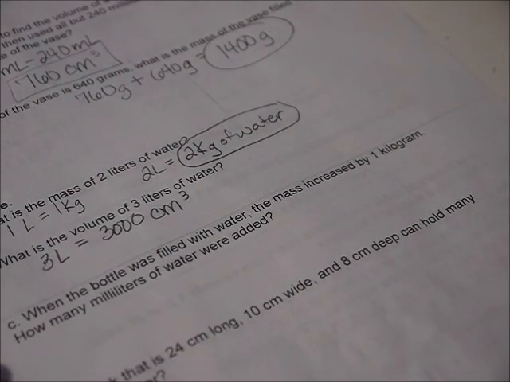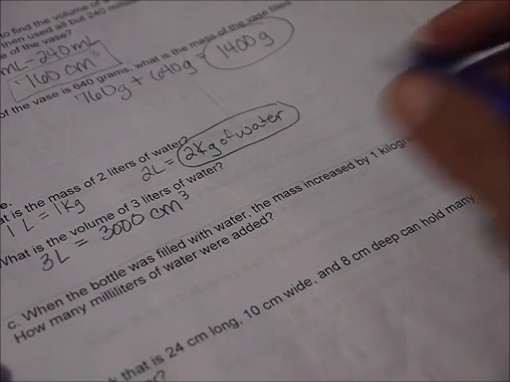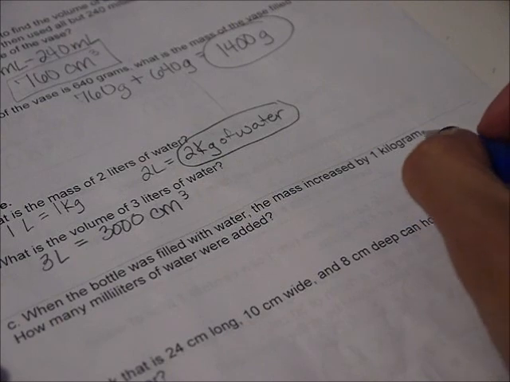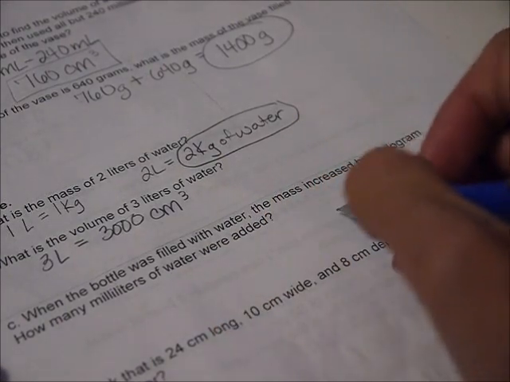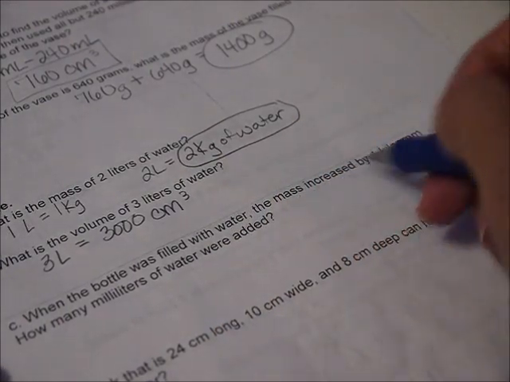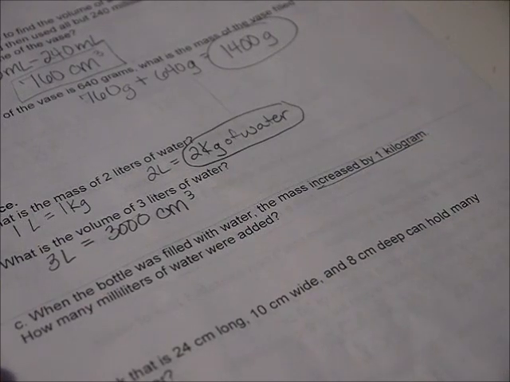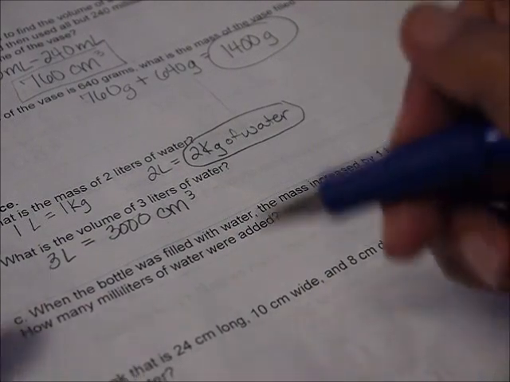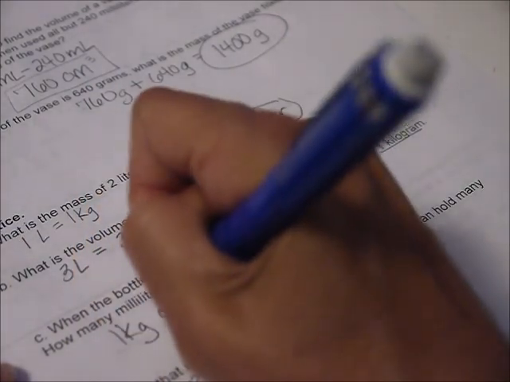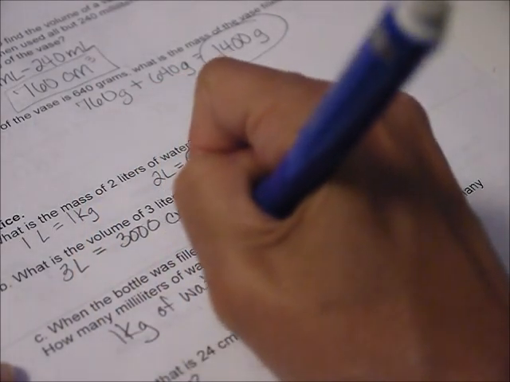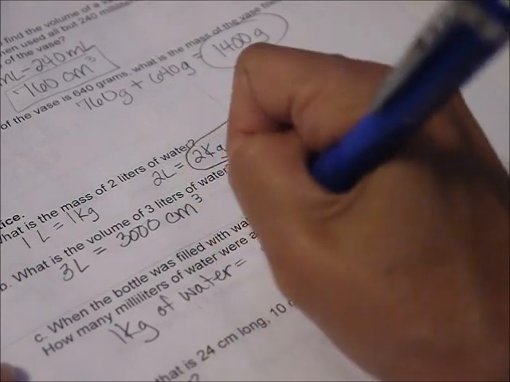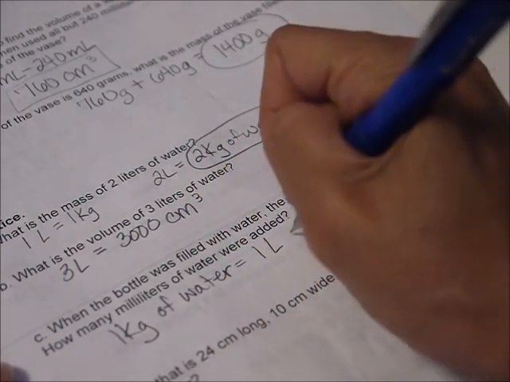Okay, and when the bottle was filled with water, the mass increased by 1 kilogram. How many milliliters of water were added? So it increased by 1 kilogram. So they added 1 kilogram of water. So how many milliliters? 1 kilogram of water equals 1 liter of water, right?